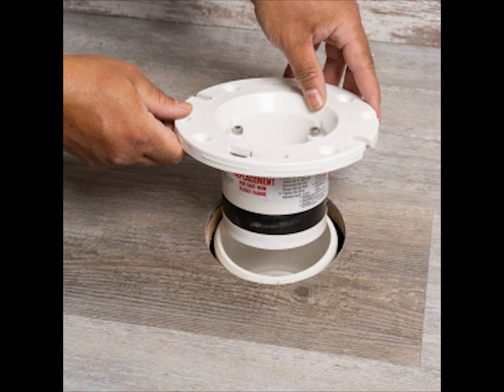Install closet flange. I use the Oatey 3-inch or 4-inch Easy Tap closet flange, PVC with stainless steel ring. It is a 3-inch by 4-inch knockout flange.